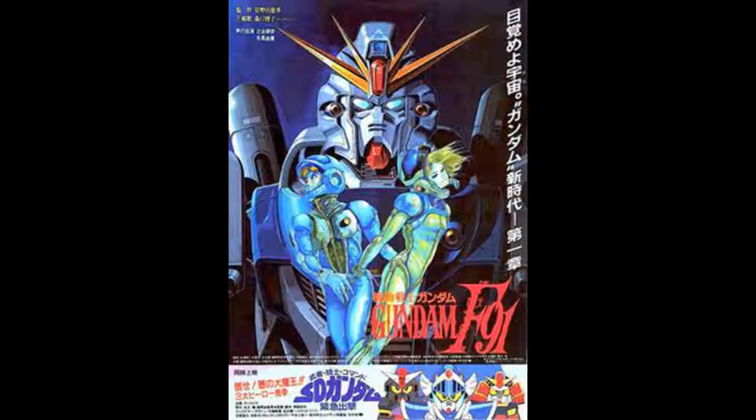Now, the next one is going to be Gundam F91. Gundam F91, for a lot of people, is pretty much the start of where Gundam started to kind of fumble pretty heavily. And I kind of have to agree to an extent because they were trying to reach a new generation of Gundam fans to continue the Universal Century.